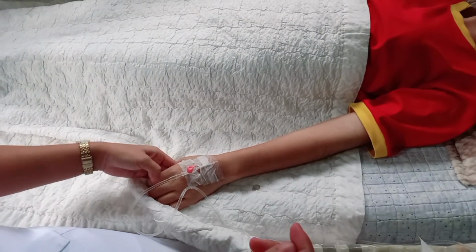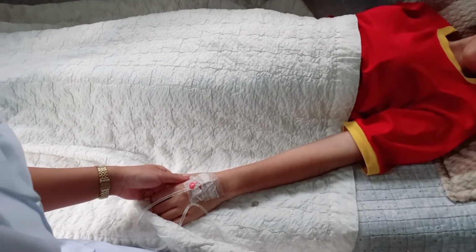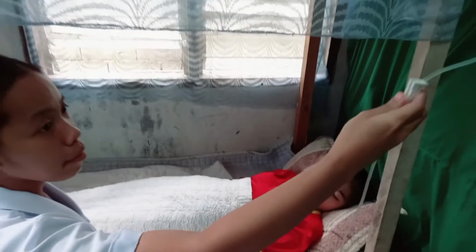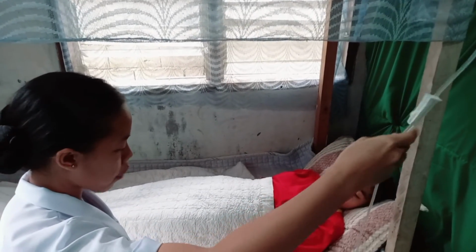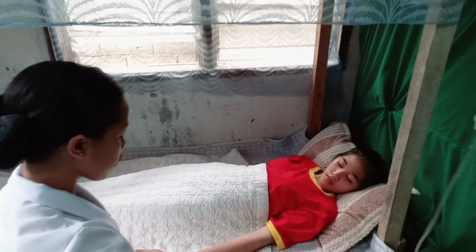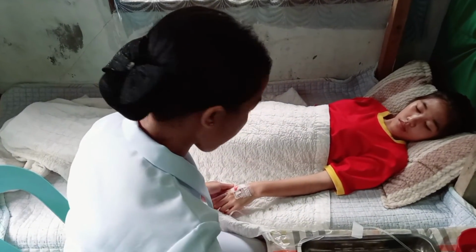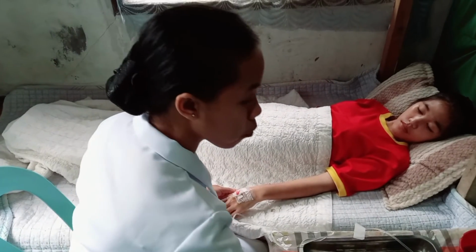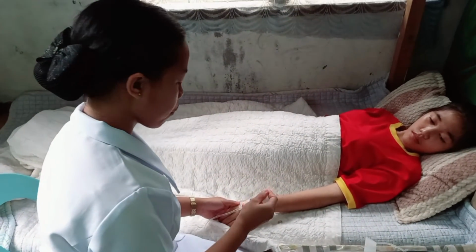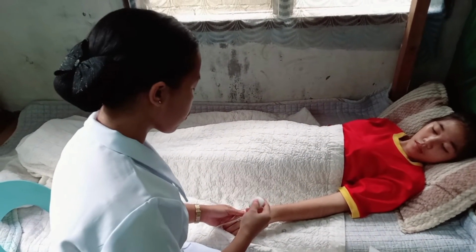So before removing the needle, we need to clamp the infusion tubings to prevent the fluid from flowing out of the needle onto the patient or on the bed. And then we will place a cotton ball before removing the needle.